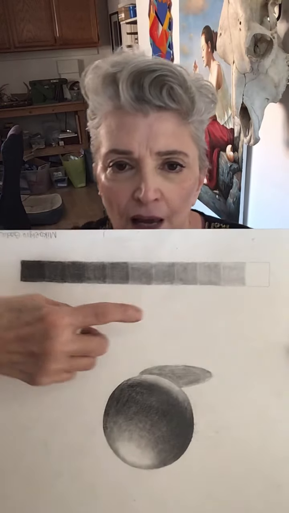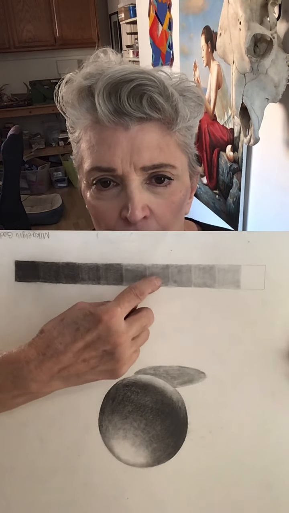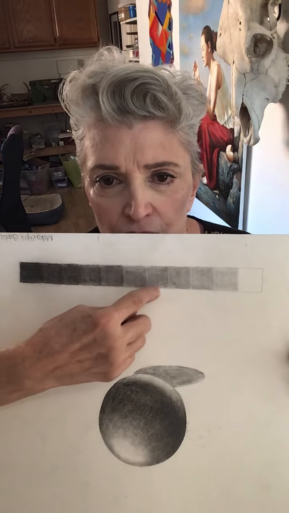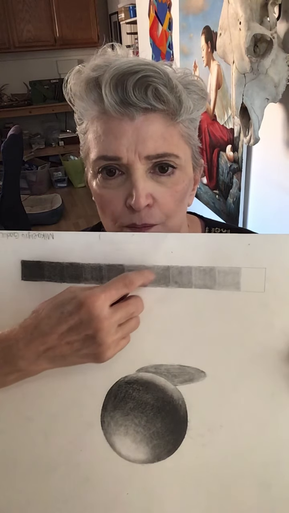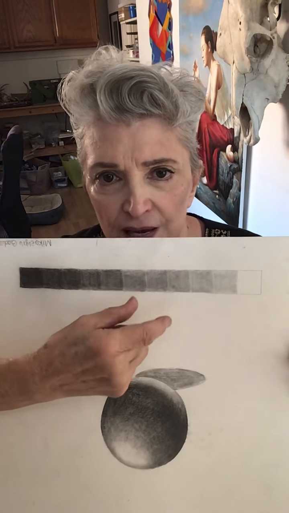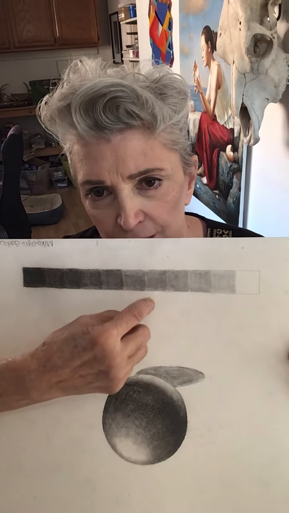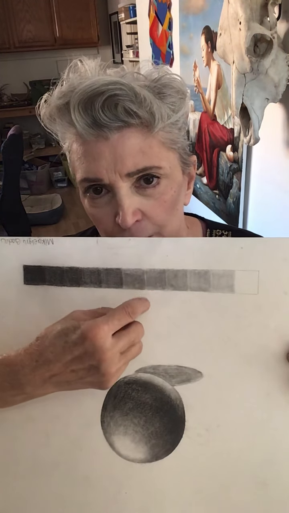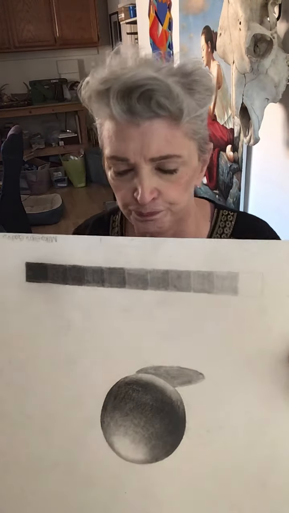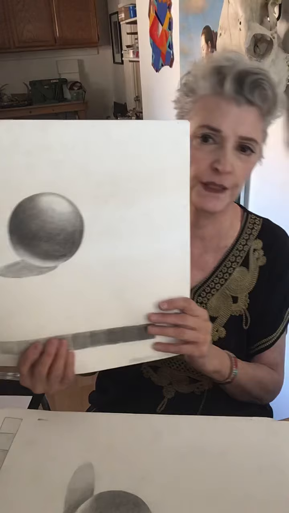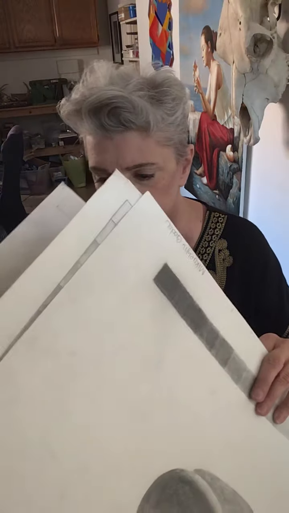Now, many times, as is true in this one, there are sets of boxes that are exactly the same. If you see that on yours, just drop down another box and try to make one a little bit lighter than the other one. So after you do that, then we're going to start learning to draw the ball. How to use our pencils, how to use our stump.